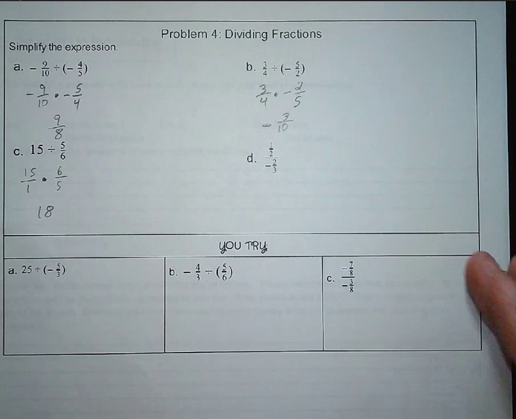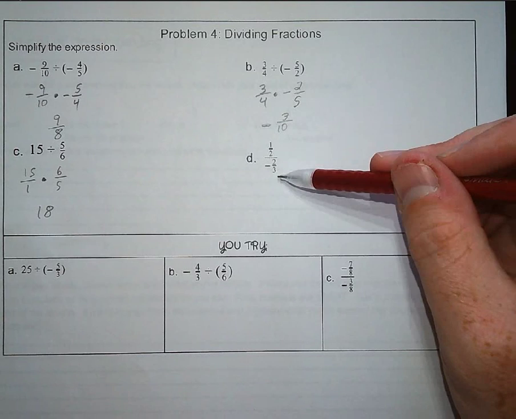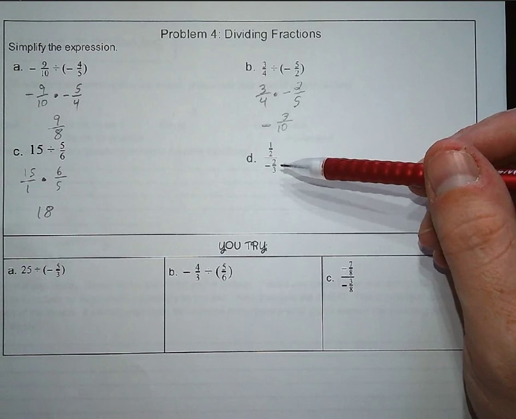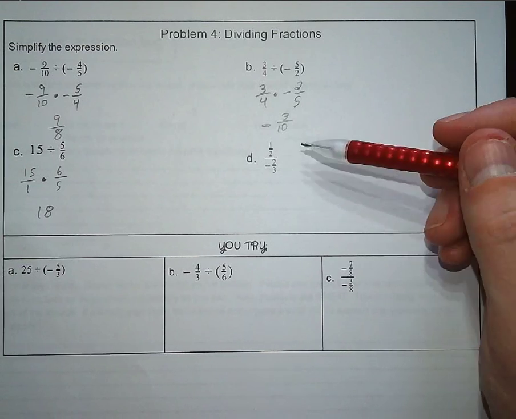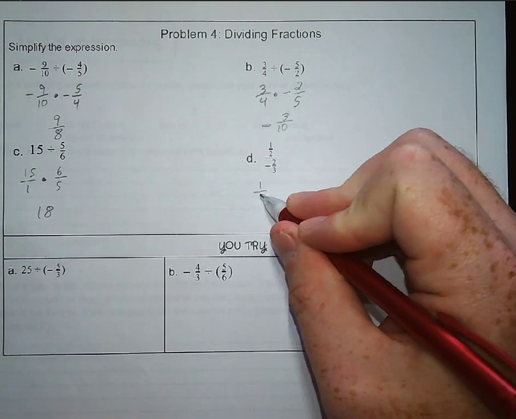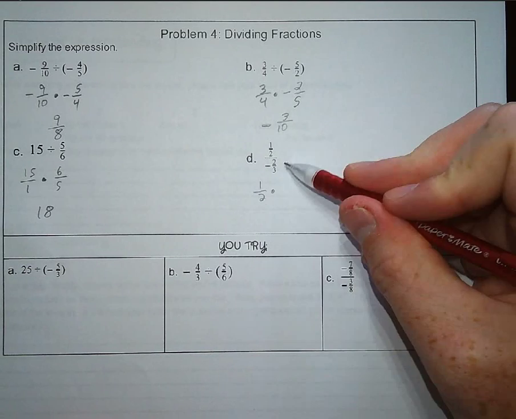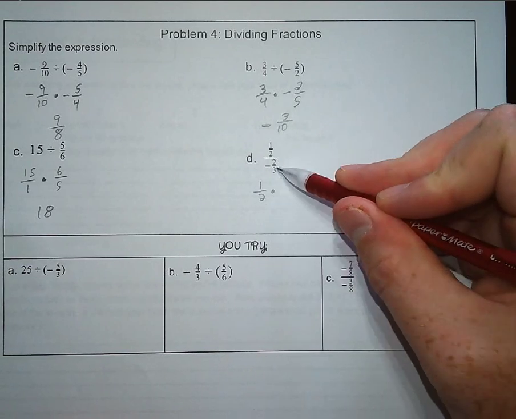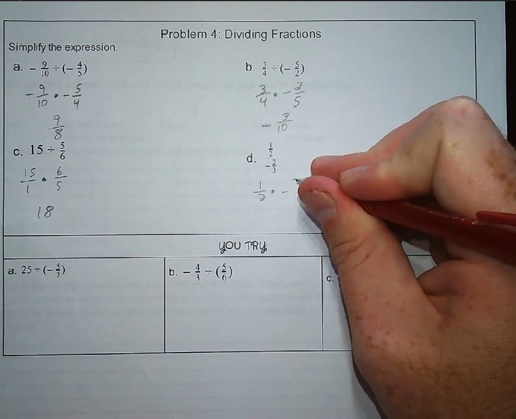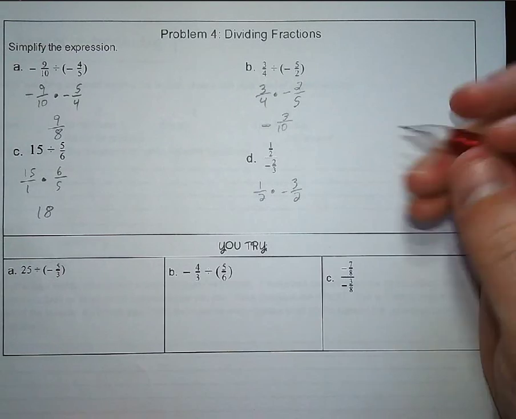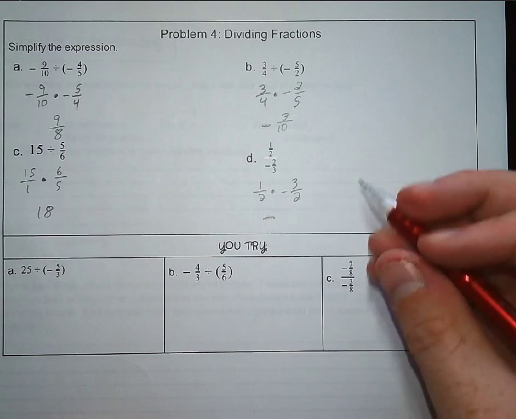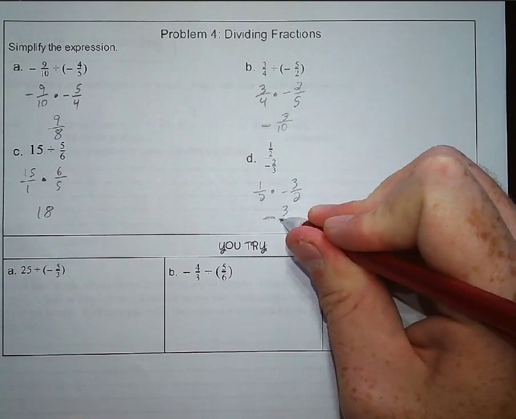Okay. Letter D looks a little different, but it's going to be the same, and we will see a lot more of these compound fractions in Chapter 11, way down the end of the line in April and May. But right now, we're just going to see two simple fractions. We have 1/2 times, we're going to change the division to multiplication, and we multiply by the reciprocal. So we're going to flip negative 2/3 into negative 3/2. So a positive times a negative, we're going to get a negative answer. And it's going to be negative 3/4.